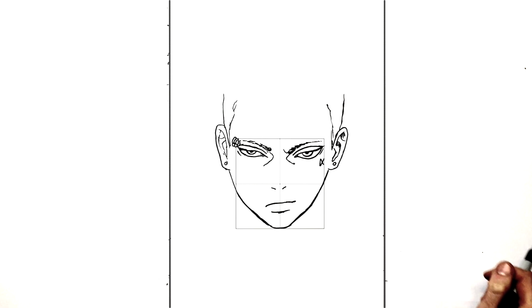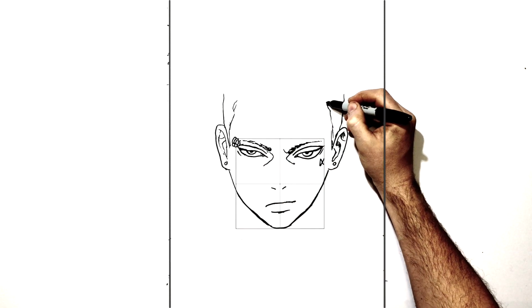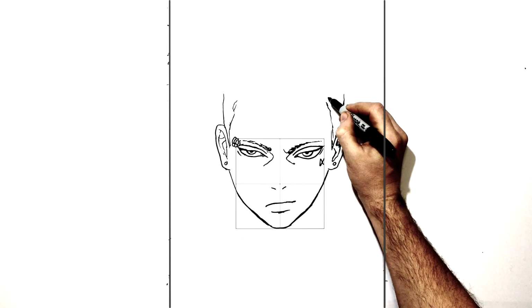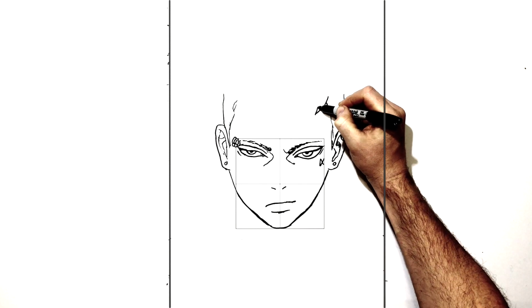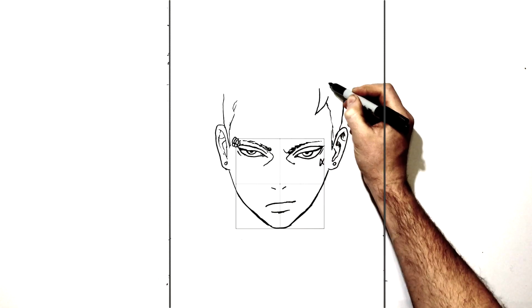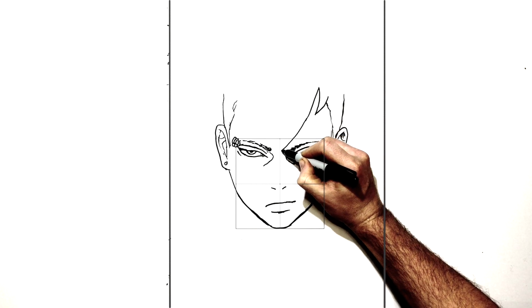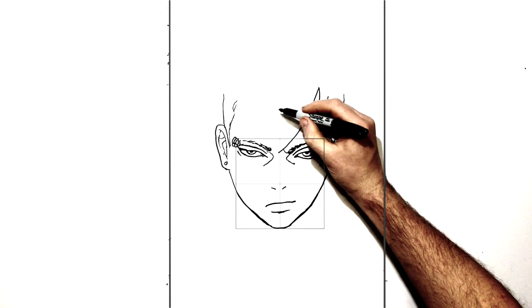So let's see, we'll do the fringe first, I guess. Right, so we'll start here. We have a spike here coming down. Just like that. Now there's a big one that comes down towards the middle of his face, down towards his nose. Like that.